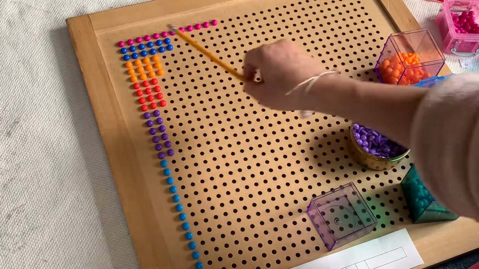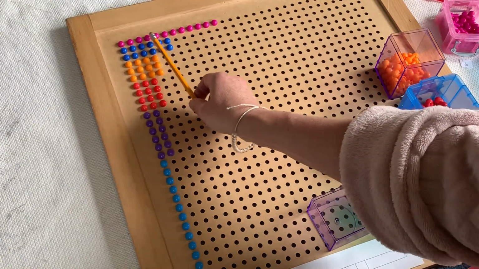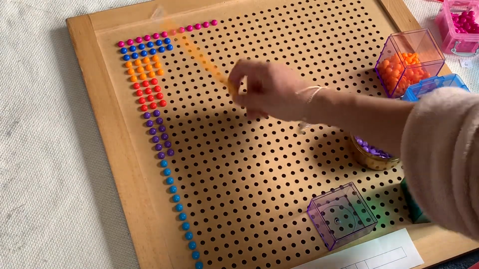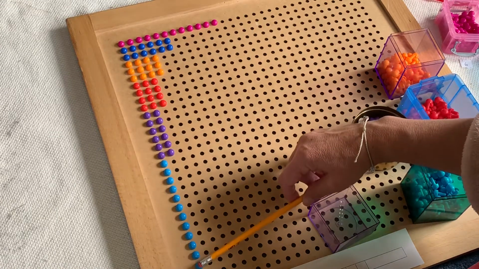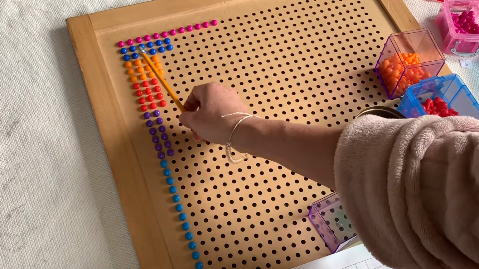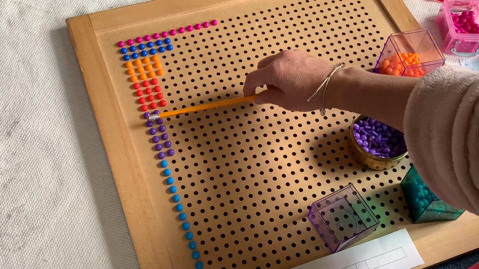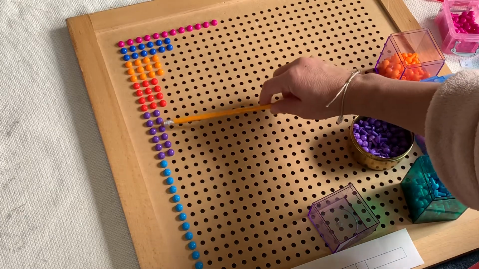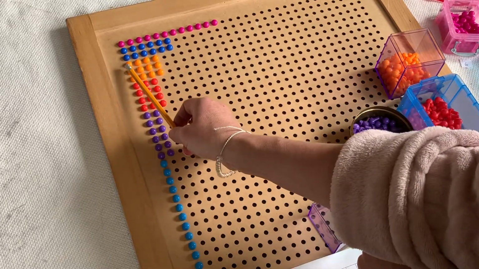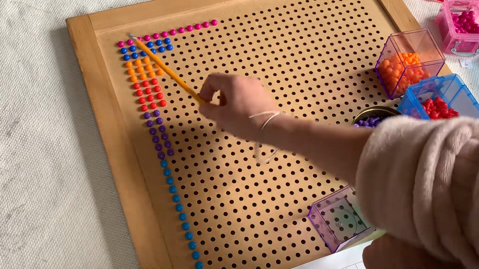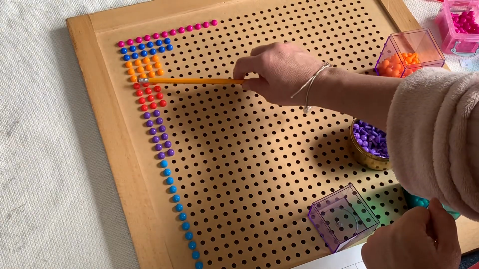Now, if you notice something, this is 1 12 times. This is 12 1 time. This is 2 6 times. This is 6 2 times. This is 3 4 times. And this is 4 3 times.